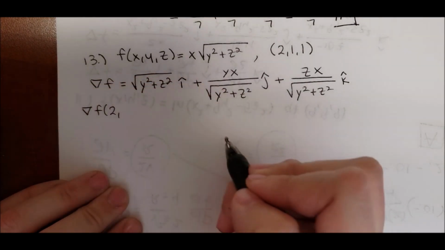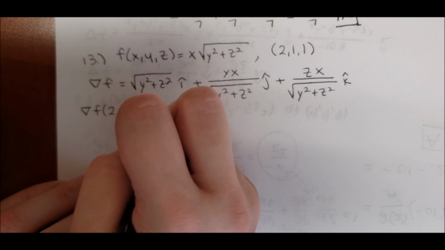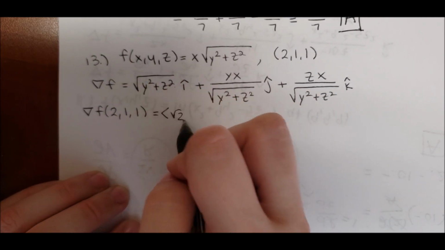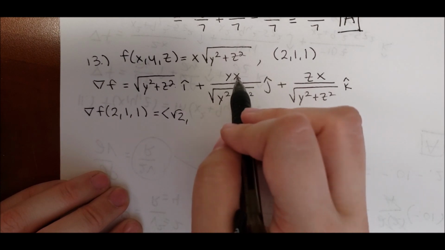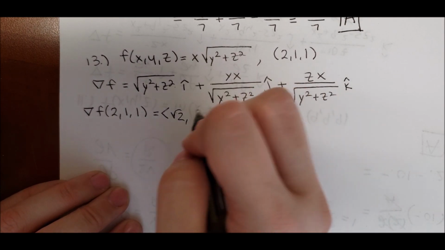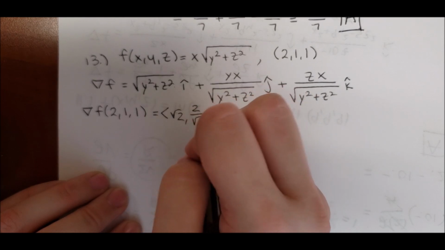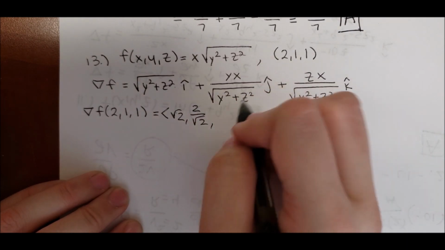And then evaluate it at 2, 1, 1. So 1 square root of 2. It's 2 square root of 2. And 2 square root of 2.